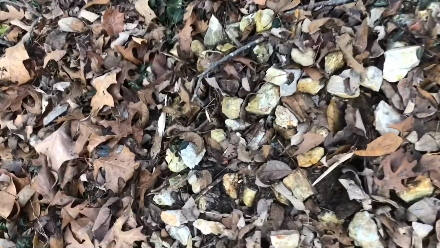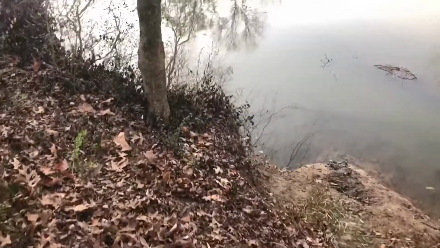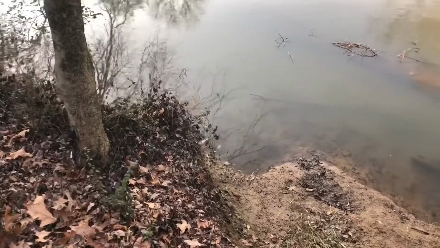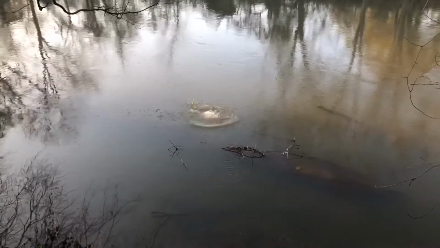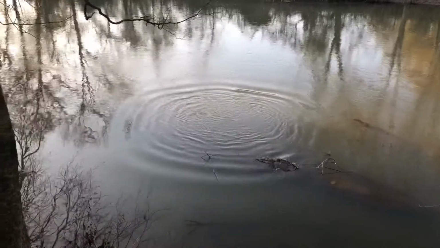So let's go to the pile of rocks. And here is the pile of rocks. Let me grab a big one here so that we can throw it in the water. There it is. And now carefully, let me get close to the water. Looking at the ground here because it can get slippery. It's kind of muddy, it's been raining. And let me throw the rock into the river. There it goes. And there are the ripples.